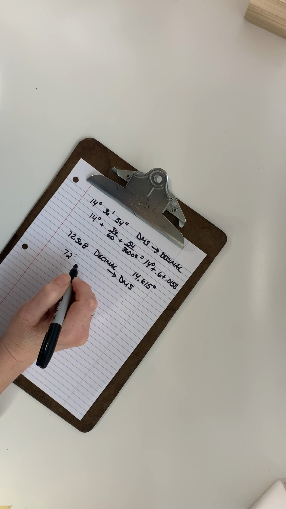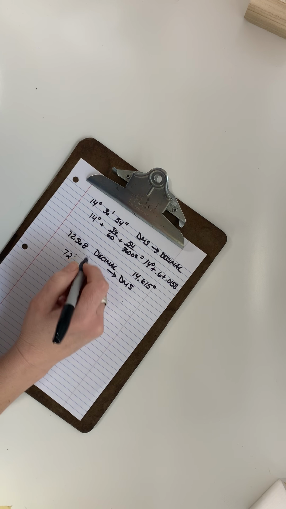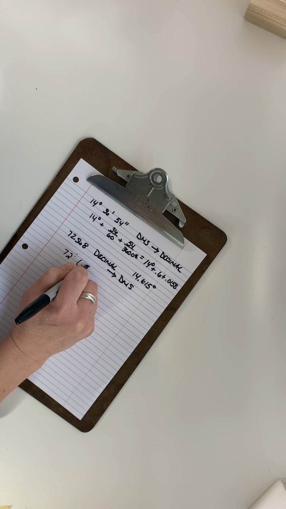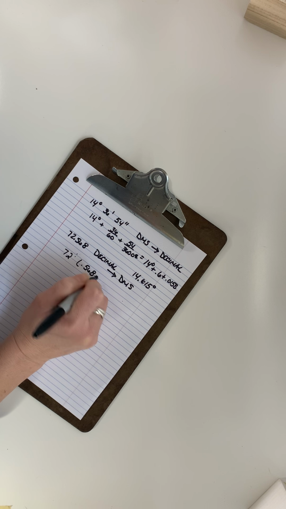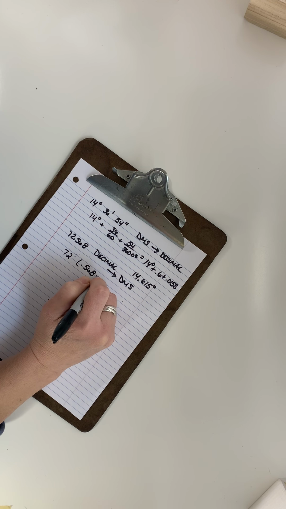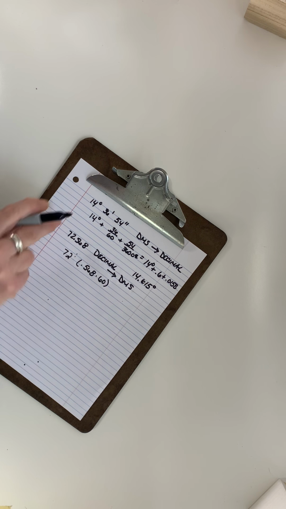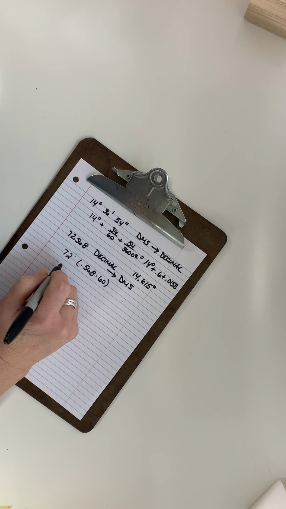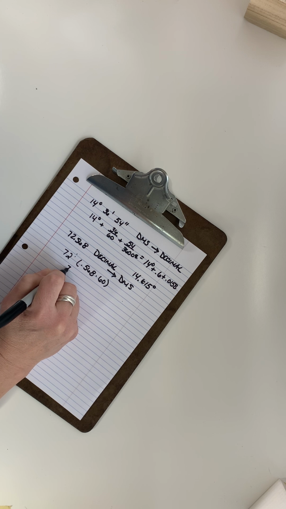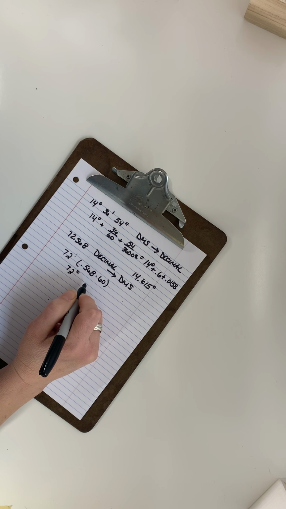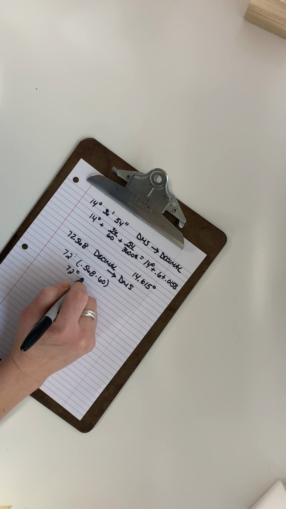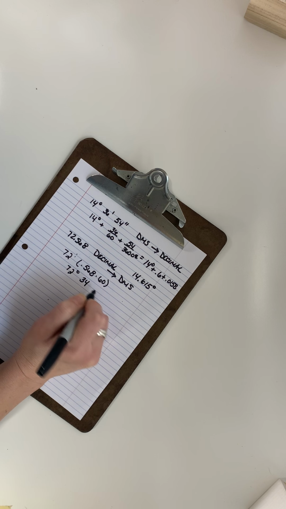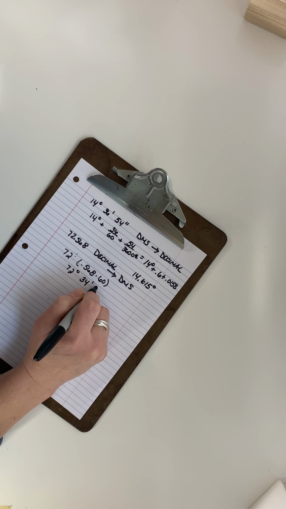Then what we do is we take what's left, the 0.568, and we multiply that by 60. See, before we divided by 60, now we're multiplying by 60. So what that gives us is 72 degrees. And when you multiply 0.568 times 60, you're going to get 34. That's the 34 minutes.